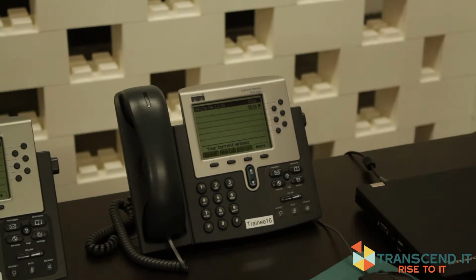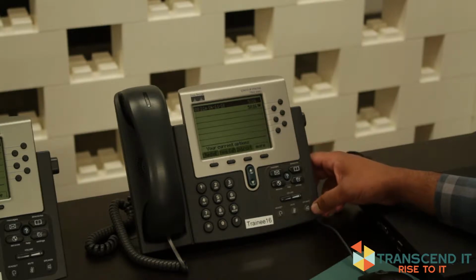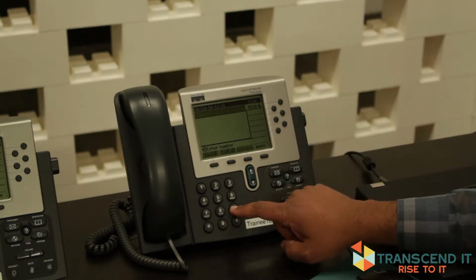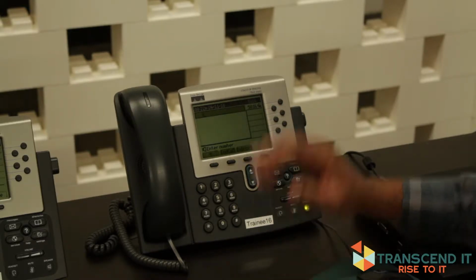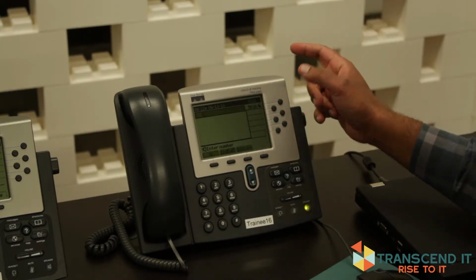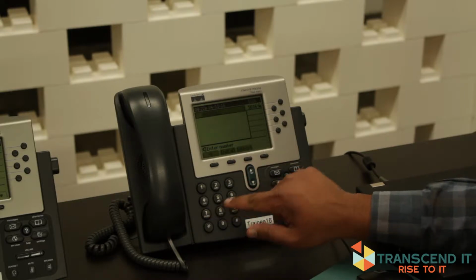The most basic thing you're obviously going to do on a phone is make an outbound call. So one way you can do it is to hit the speaker button, like so, and you'll get dial tone. And if you're going to call an outside number, like my cell phone, which I'm going to do, the first thing you've got to do is hit a number like 9 to get outside dial tone. You get that secondary dial tone. Then you do your actual 10-digit number.